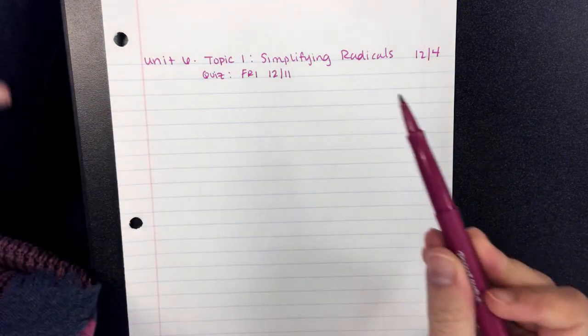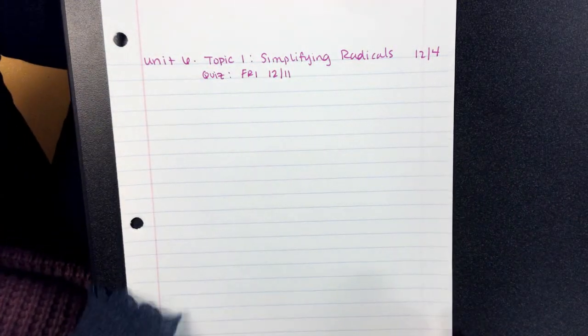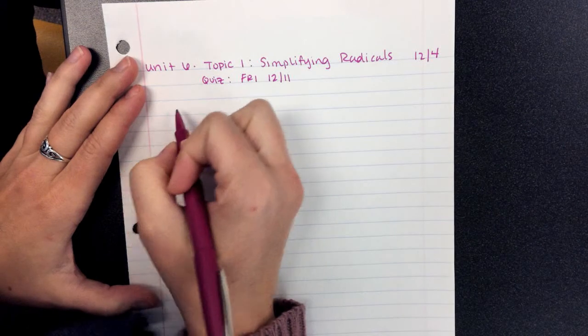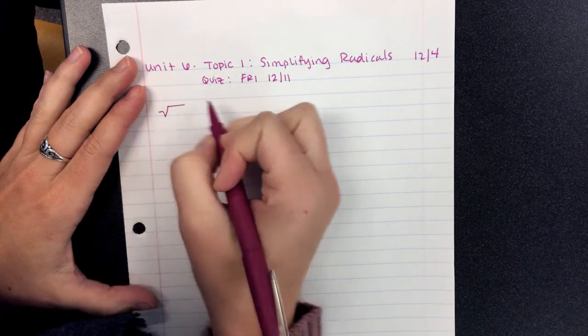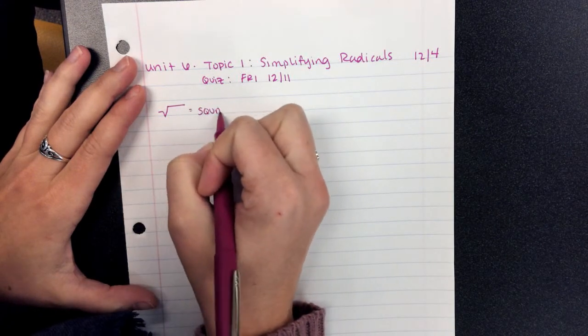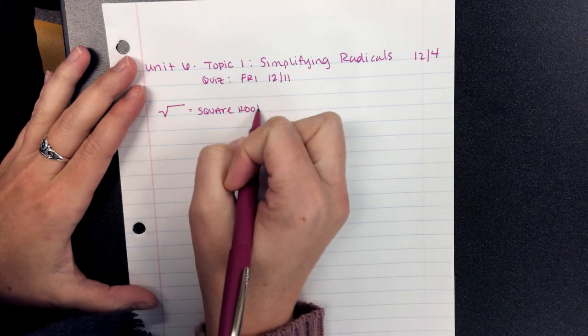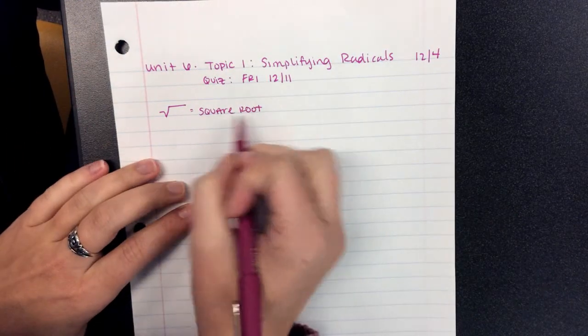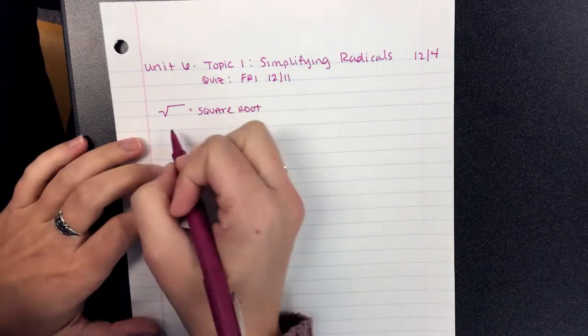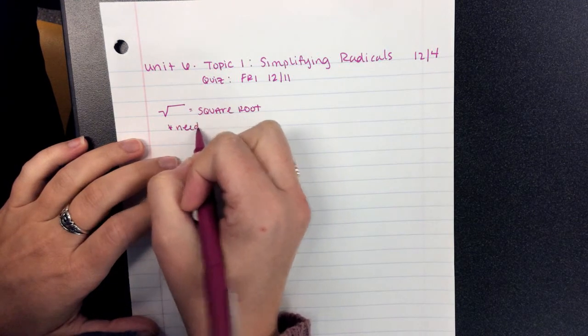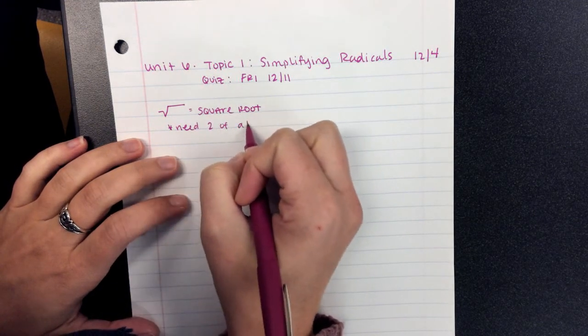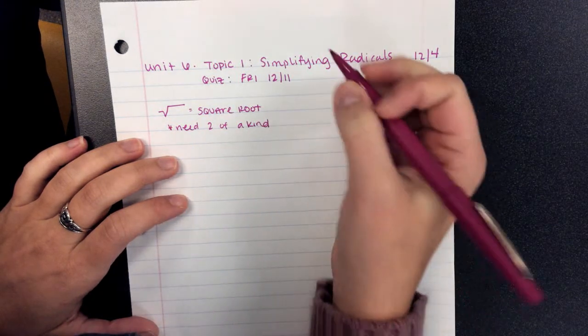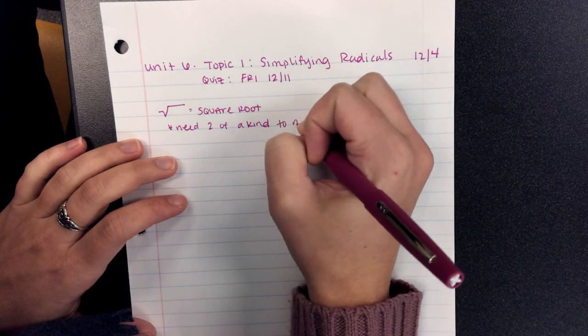So simplifying radicals. A radical is the square root symbol. The first thing we have to know is how you get numbers out of a square root. You need two of a kind to move numbers outside.